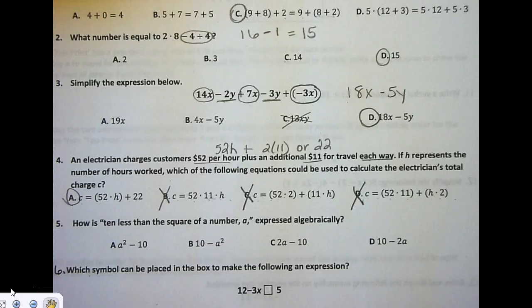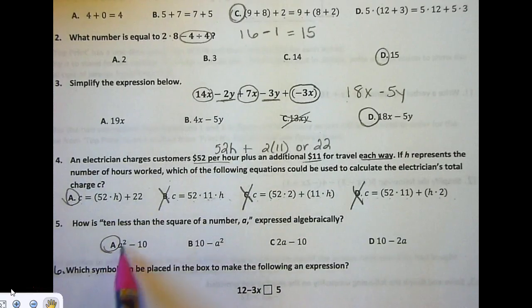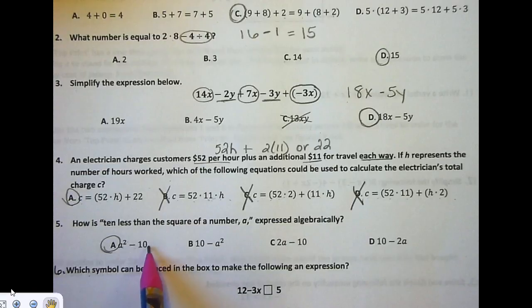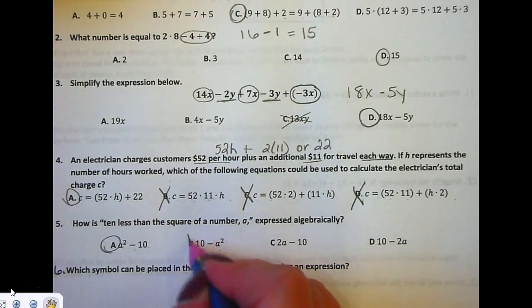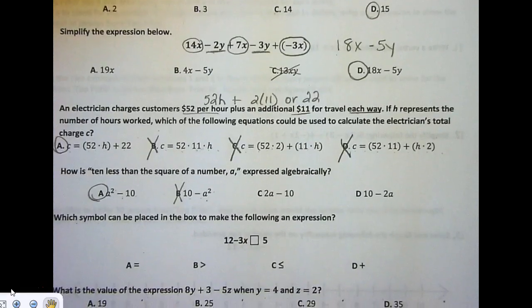5. How is 10 less than the square of a number expressed algebraically? 10 less than the square of a number. Anybody think they know which one that one is? Autumn. A. Here is the square of a number A. This is 10 less than that. Sometimes we want to put the 10 in the front. But this is the square of a number less than 10. So if you chose that one, you were using the right numbers, but you had the wrong order, right?